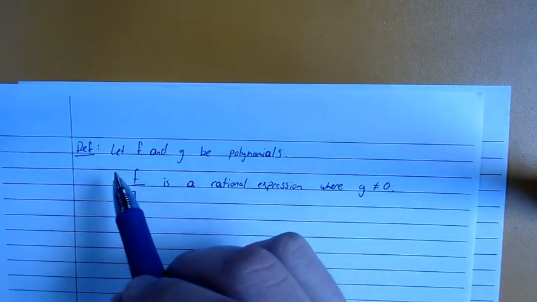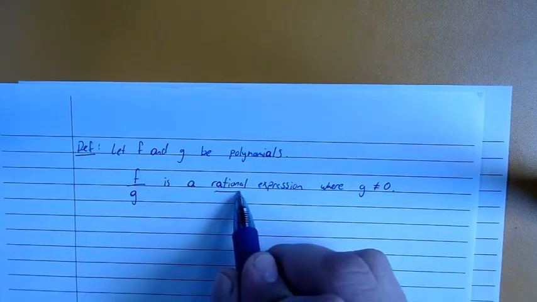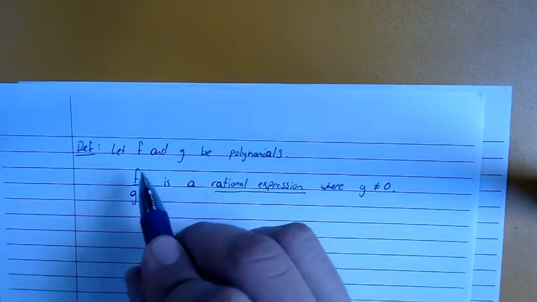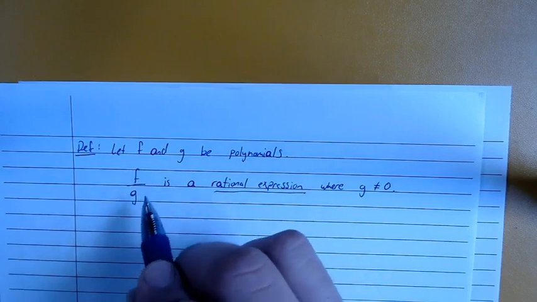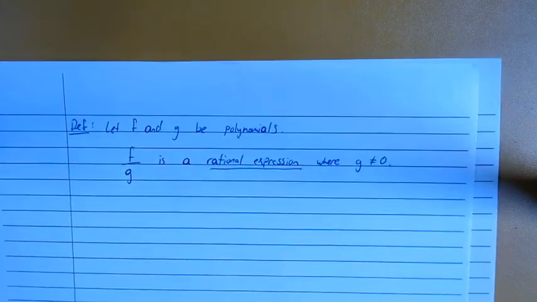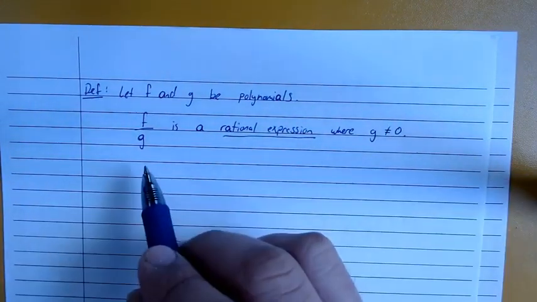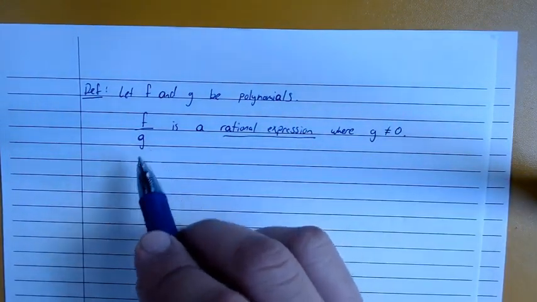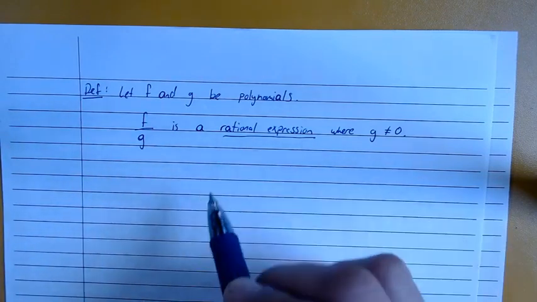Okay? So a rational expression is essentially a fraction made up of two polynomials, one in the numerator, one in the denominator. Of course, we don't want the denominator to be identically 0 because division by 0 is undefined, but otherwise, any polynomials can be divided out for a rational expression.